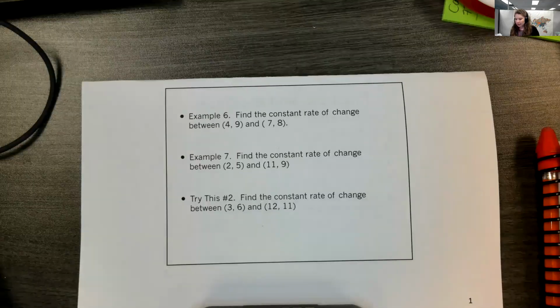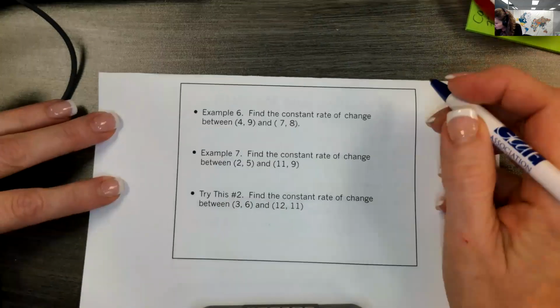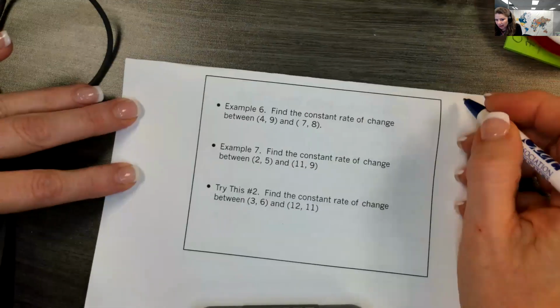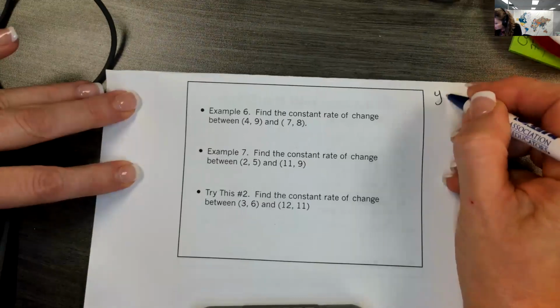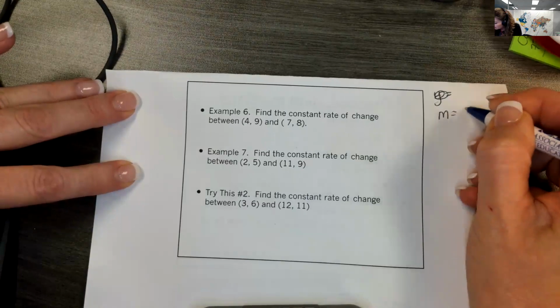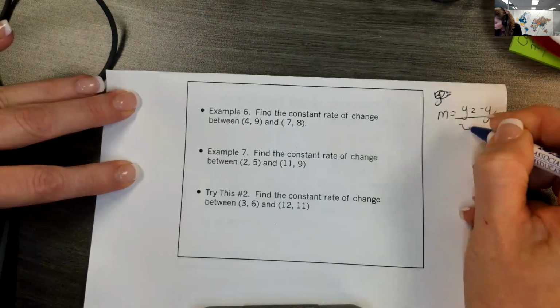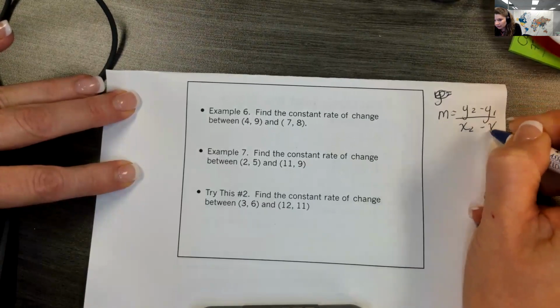All right, guys, so you are continuing to find the slope between 2 points this morning. So I'm going to remind you how to do that, and then I'm going to show you how to do it in a calculator. Okay. All right. So remember our equation is m equals y2 minus y1 over x2 minus x1, right?